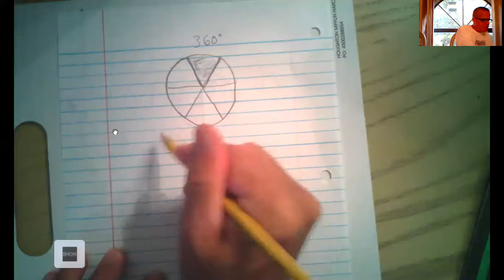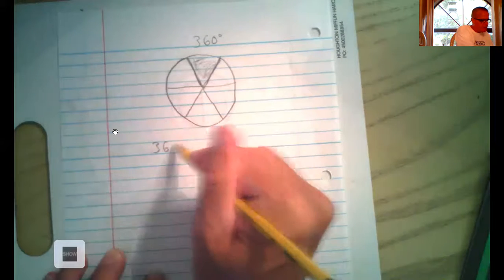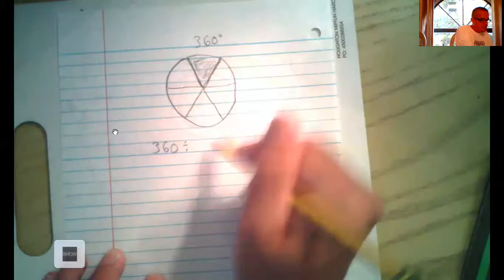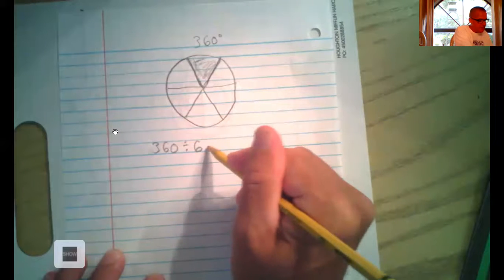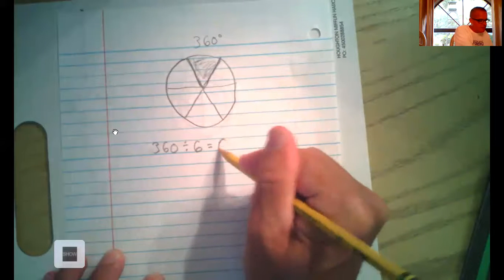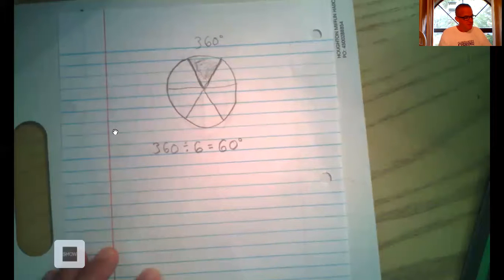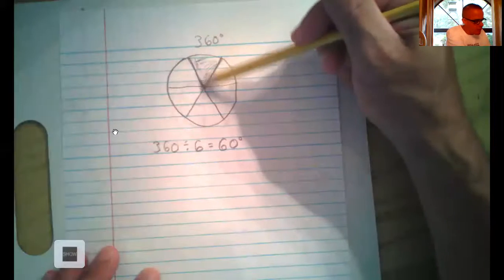So I am going to go 360 divided by the 6 equal slices, which would give me 60 degrees. Yeah, that makes sense. So 60 degrees. So this one slice right here would be 60 degrees.